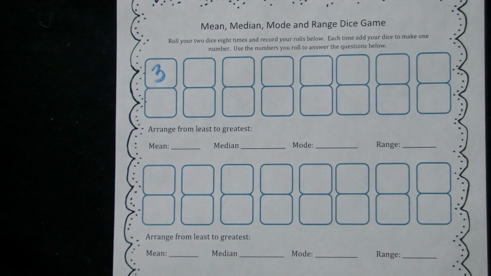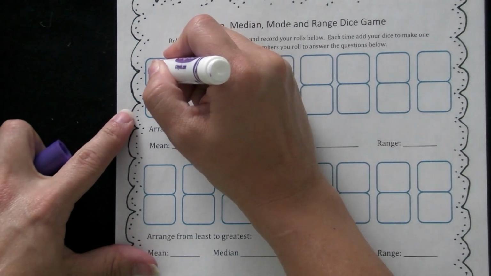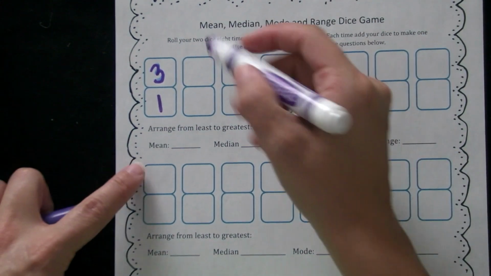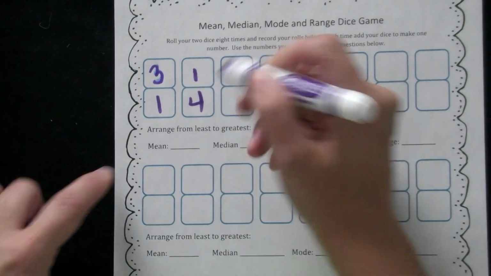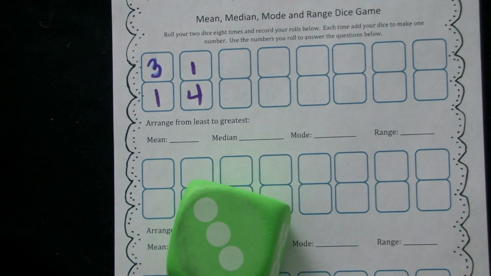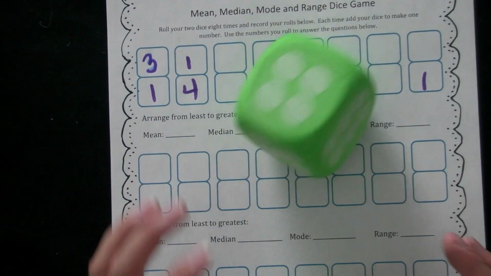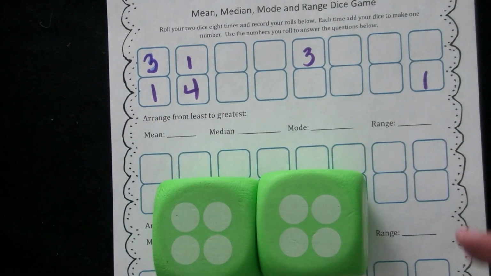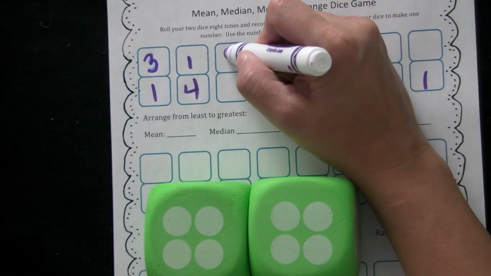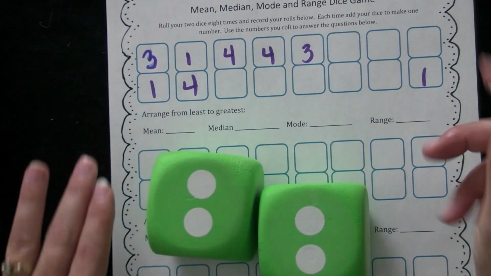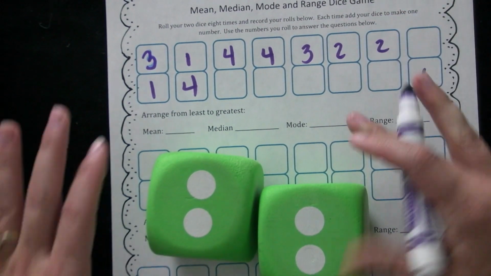My marker doesn't want to work, so let's change that. 3 and 1. Oh, 4 and 1. It does not matter where they go. It could go here and here. There is no rhyme or reason as to where you put your numbers when you're putting them in. So I have 4 and 4. Oh, I'm getting some doubles. 2 and 2.